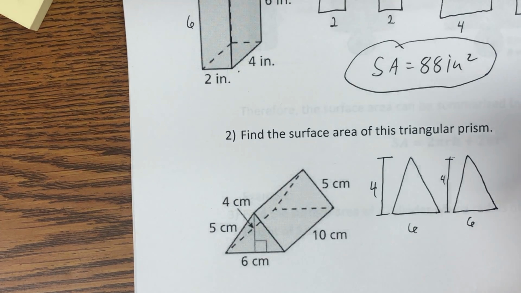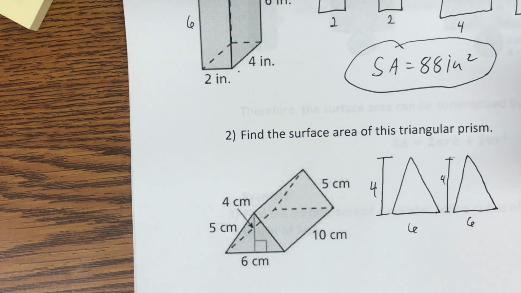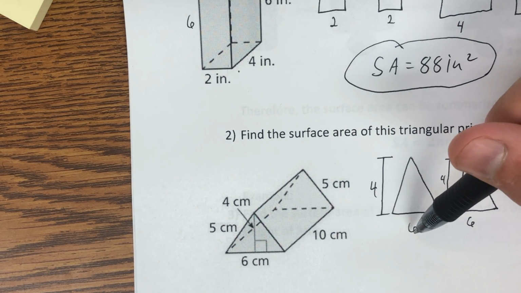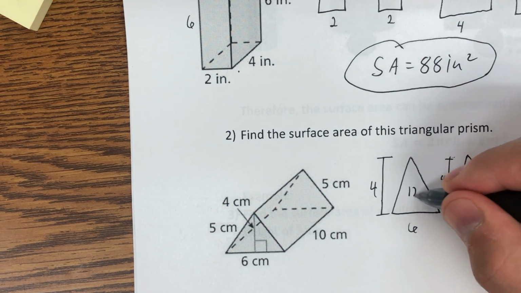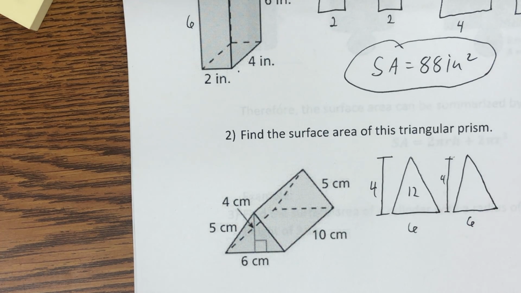Keep in mind, to find the area of a triangle, I have to take 1/2 times the base times the height. I'm going to do that in my head. Half of 6 is 3, times 4 is 12. You could also take base times height divided by 2. 6 times 4 is 24, divided by 2, still 12.